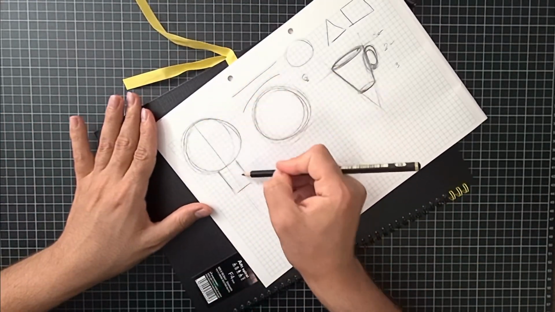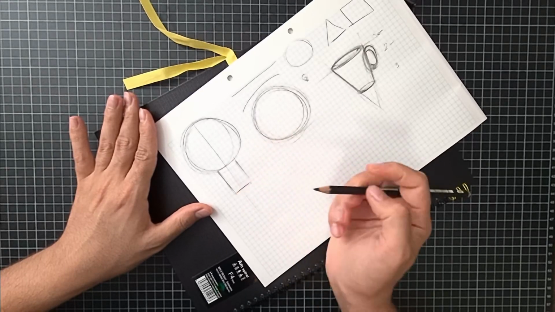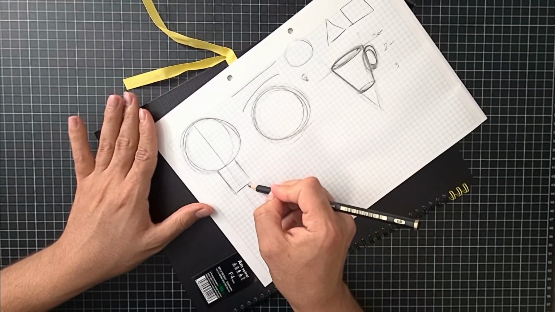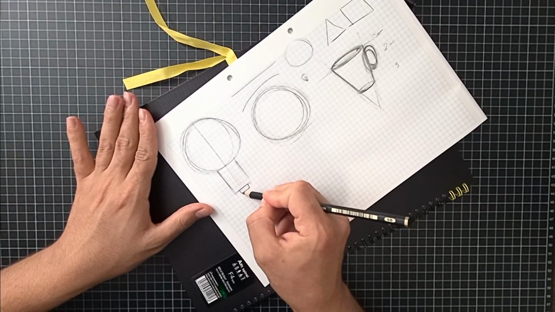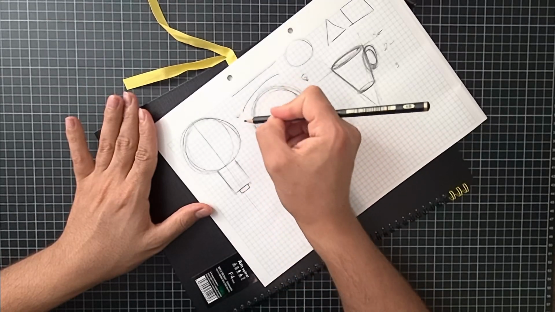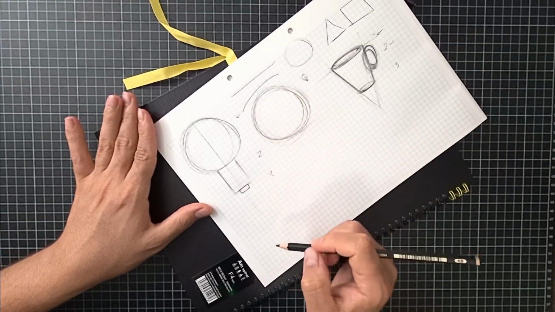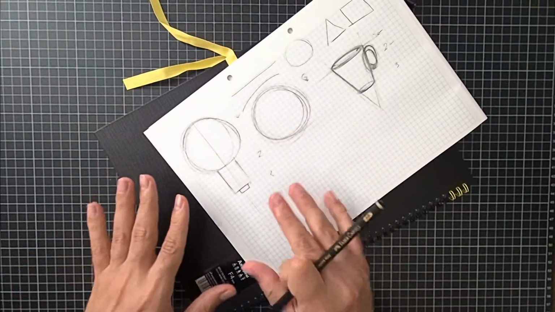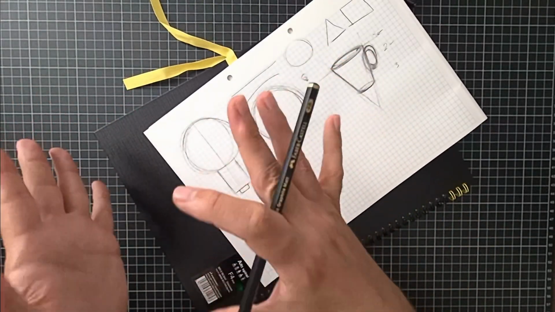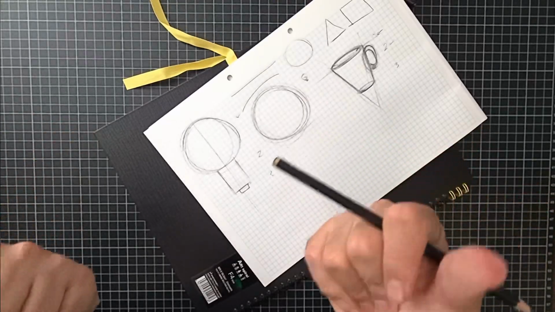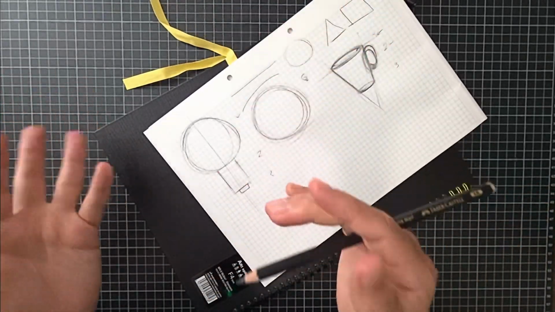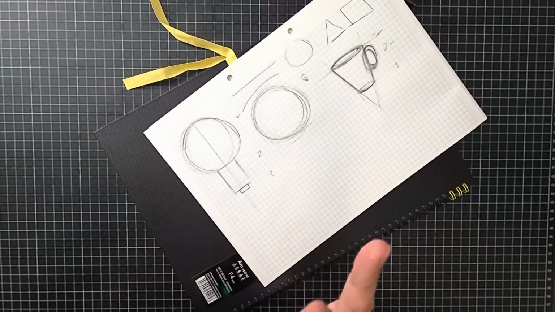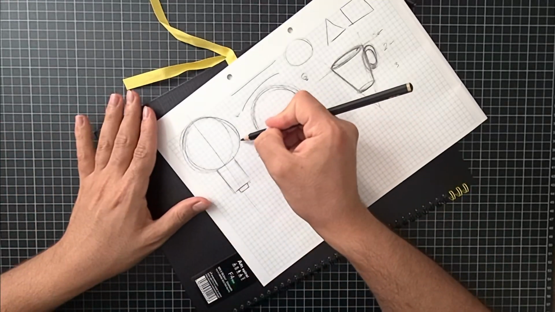We have a circle, we have the rectangle, and we have again a small rectangle. So we have three shapes, 1, 2, and 3. After having these three shapes, as you see here, we have the basic shape of the lamp. Now we can deep dive into details by adding more details.